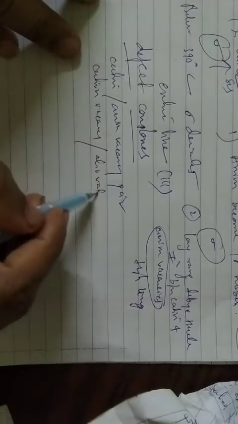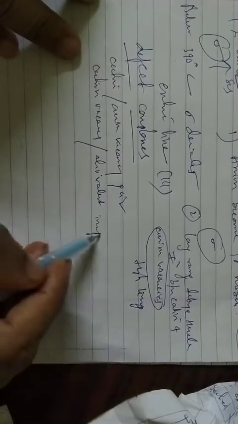Defect complexes, for example a cation vacancy and anion vacancy pair, or a cation vacancy and aliovalent impurity pair. So these are the cases, and so there is deviation.